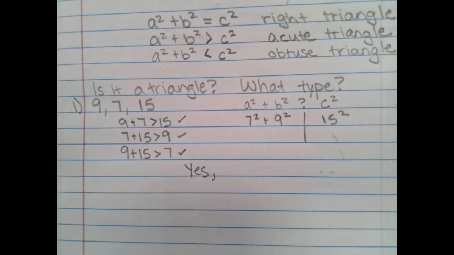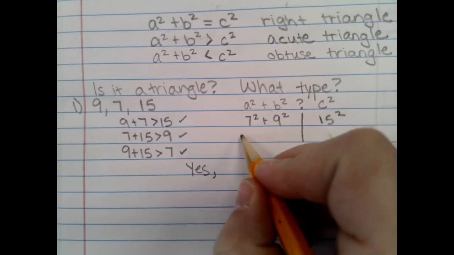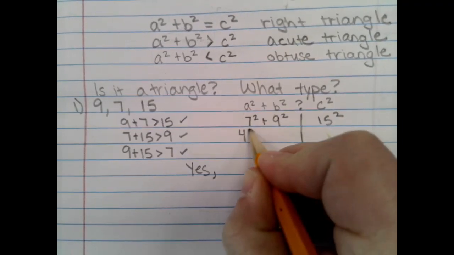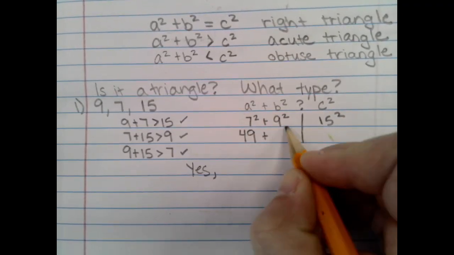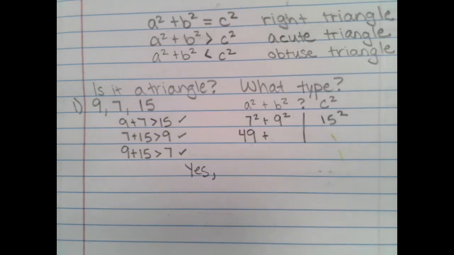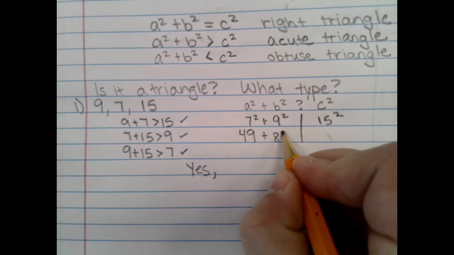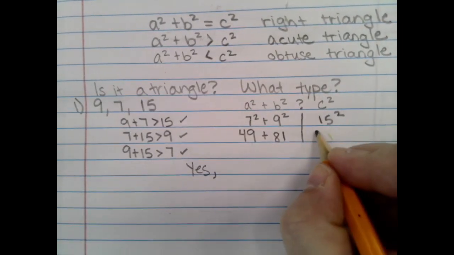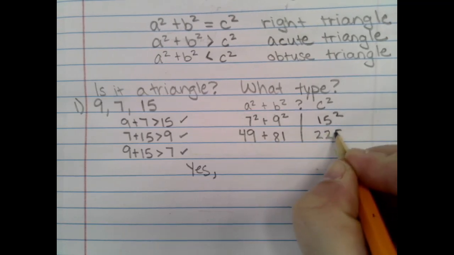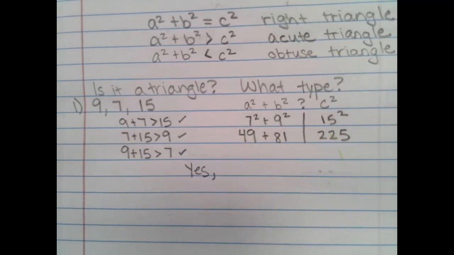But anyways, what's 7 squared? 49. Look, you guys are making Miss Jack so happy. She died a couple years ago. All right, 9 squared. 81. Anyone know 15 squared? 225. Whoa, 225. Look at you guys go. Miss Jack would be proud. You would pass 8th grade algebra with her.